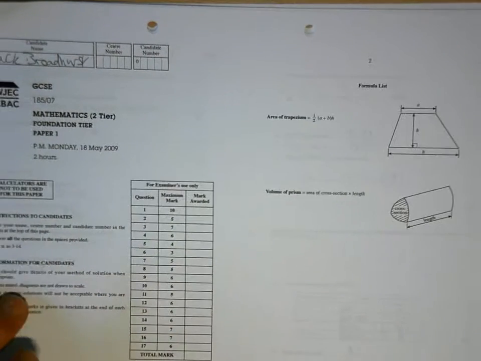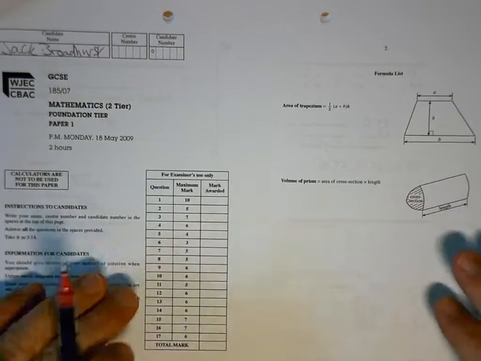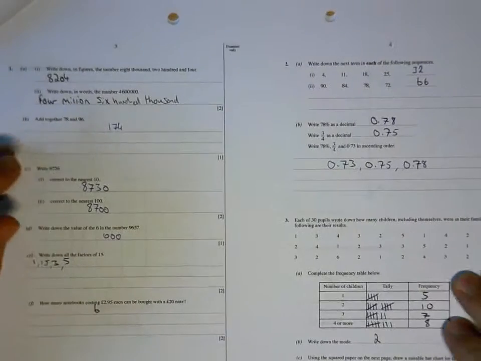Right then, Jack, 70 first time around, so that's a C. That's what I'm looking for from you now: that you can maintain that high standard when you're working through these past papers.